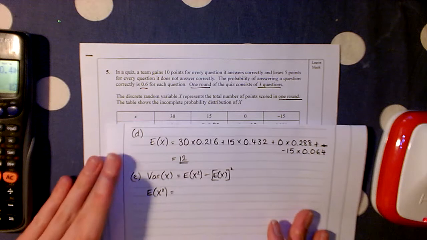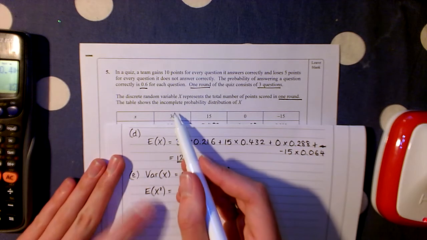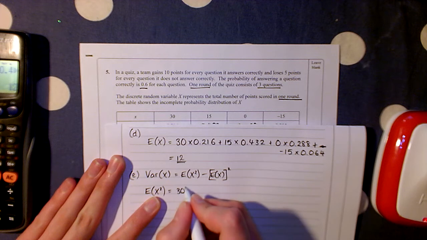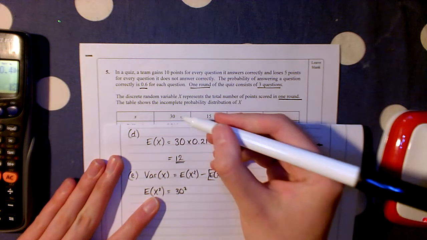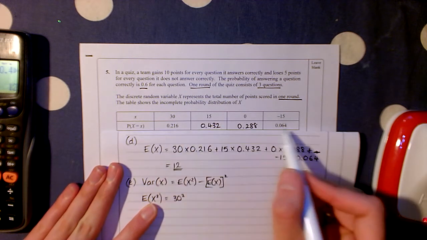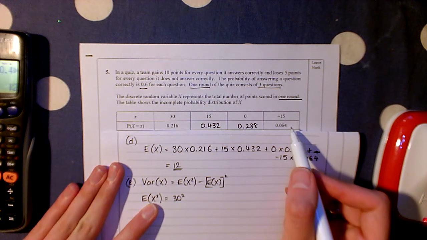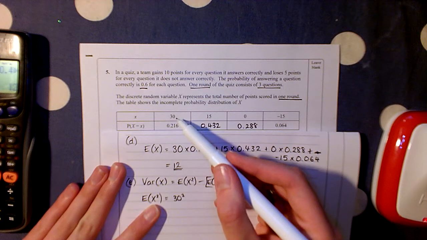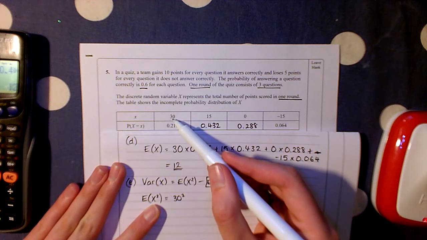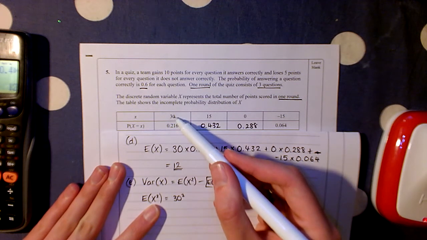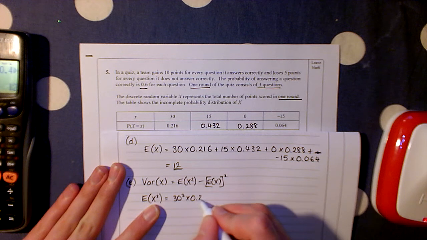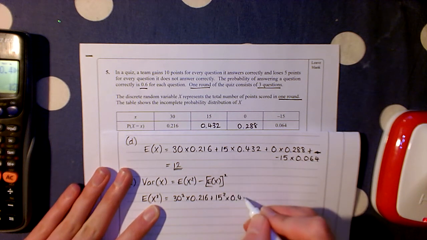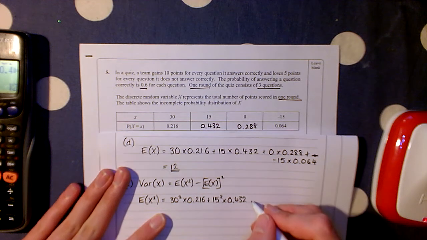Now that's done by thinking about the value of x squared, so that's 30 squared, which will be 900, but it's still attached to the same weighting. These probabilities can't change, they need to add up to 1. It's just that we're interested in the average of the squared data, not the average of the original data. So when the 30 is squared, it still gets multiplied by 0.216. When the 15 is squared, it still gets multiplied by 0.432.